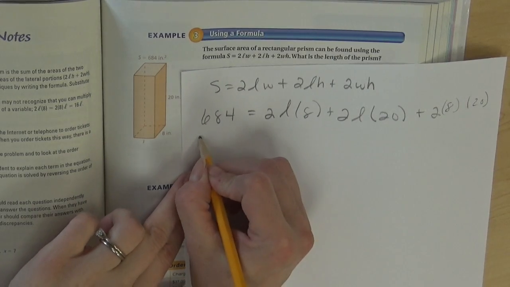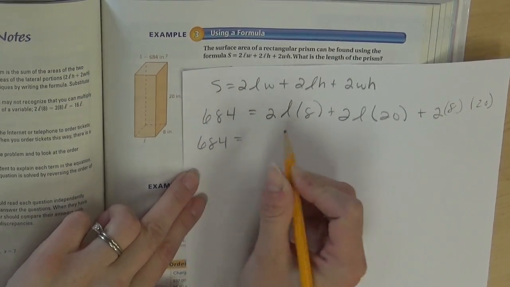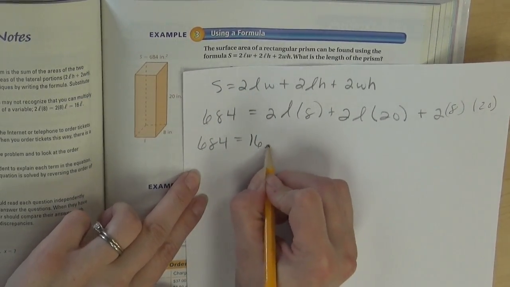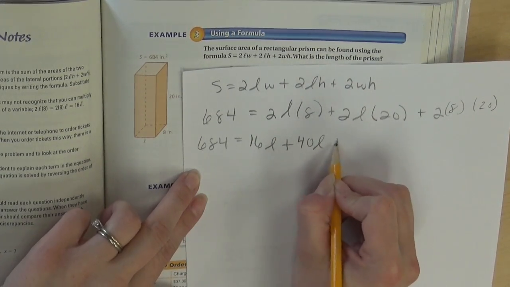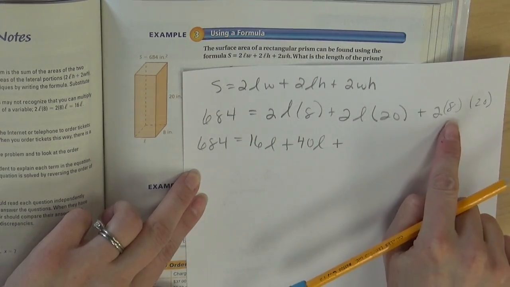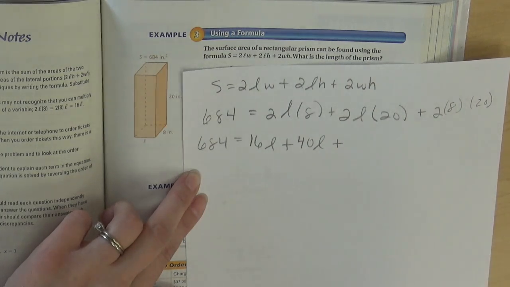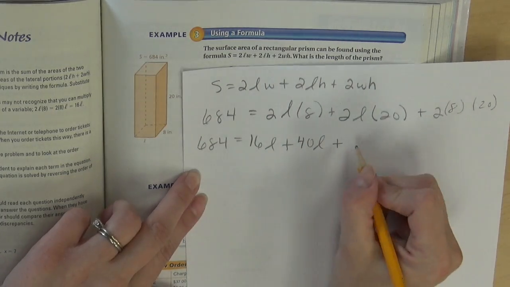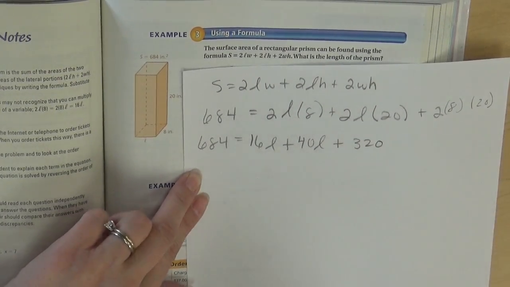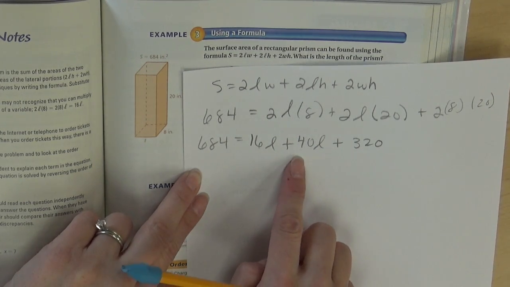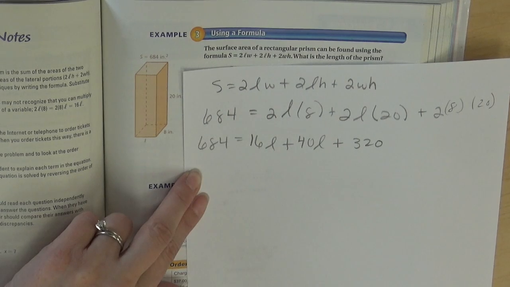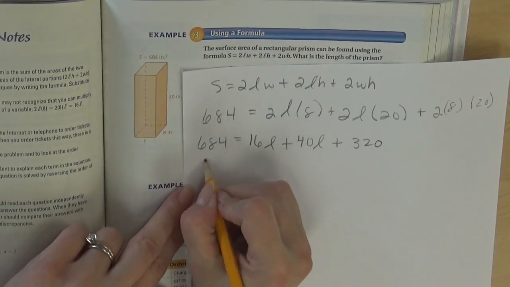So I've got 684 equals, I can write this as 16L. That's 40L. And then over here, 2 times 8 is 16, and 16 times 20 would be 320. Over here, I've got like terms. 16L plus 40L, I can combine that into 56L, and I bring everything else down.